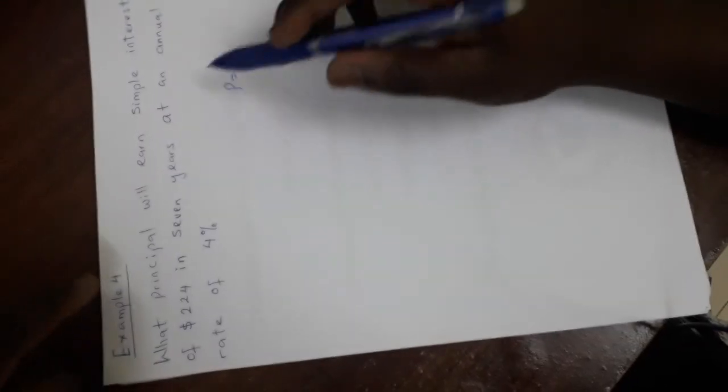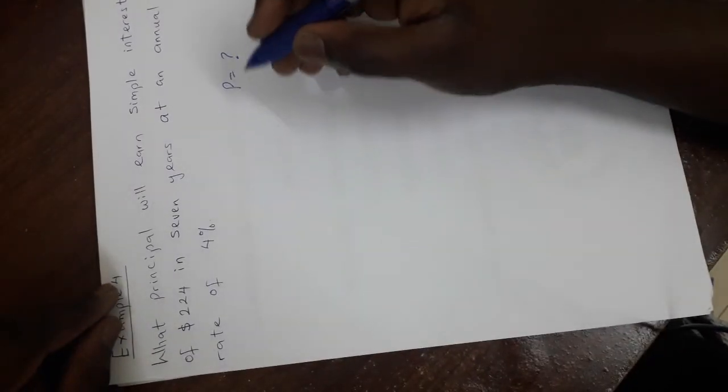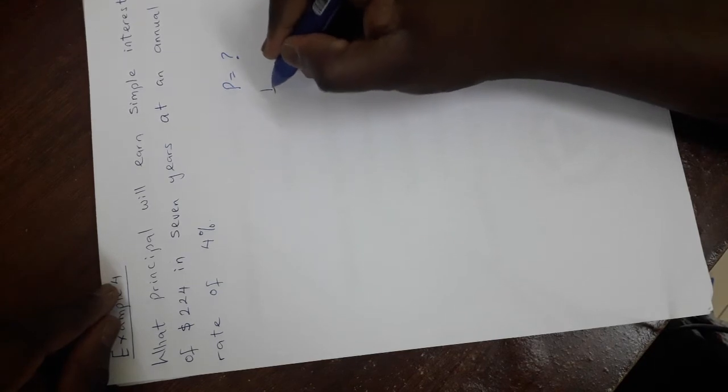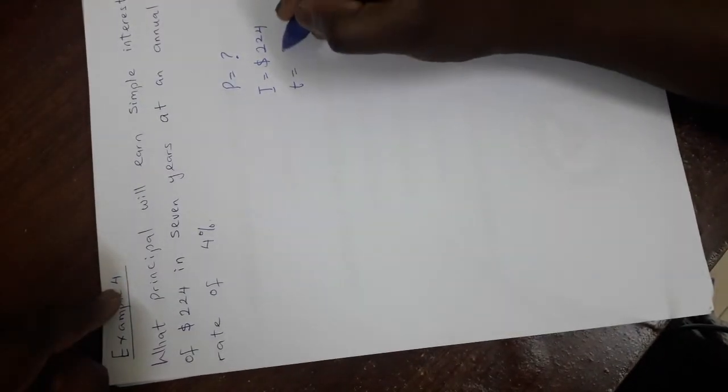We earn simple interest I of $224 in 7 years. So my time T is equals to 7 years at an annual rate of 4%. So R is equals to 4%. I hope you can see that very clearly.